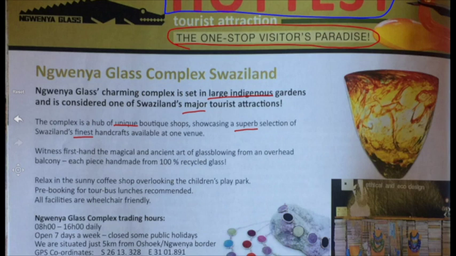So all these underlined words here are adjectives that we are mainly talking about in this lesson. And we see them in action, we see them in use. Imagine the writing if it was just: the complex is a hub of boutique shops showcasing a selection of Swaziland's handicrafts available at one venue. Well, it wouldn't have that power that it has now that we've included the adjectives.